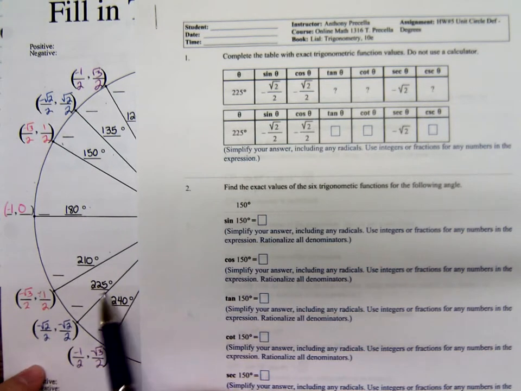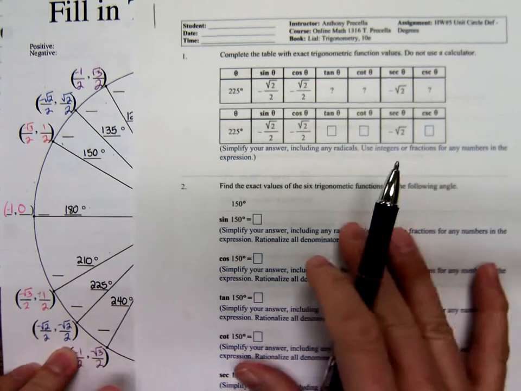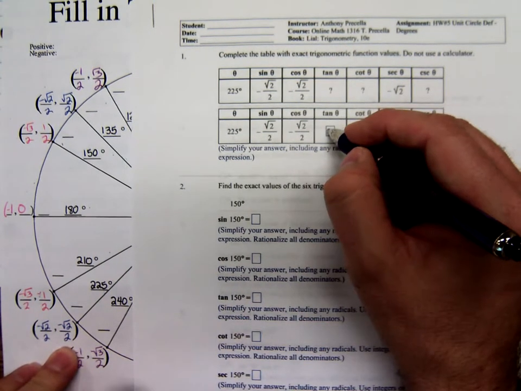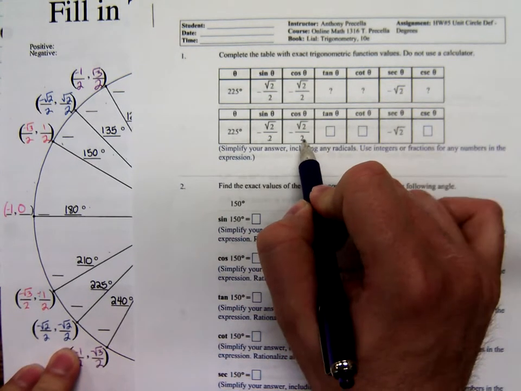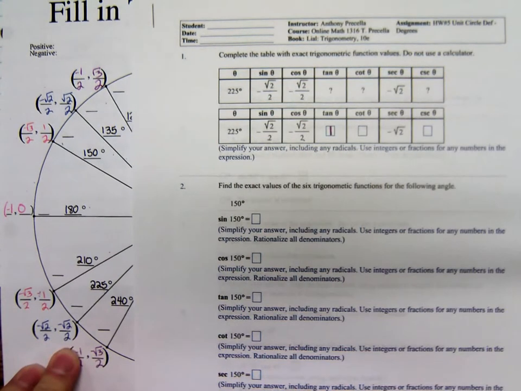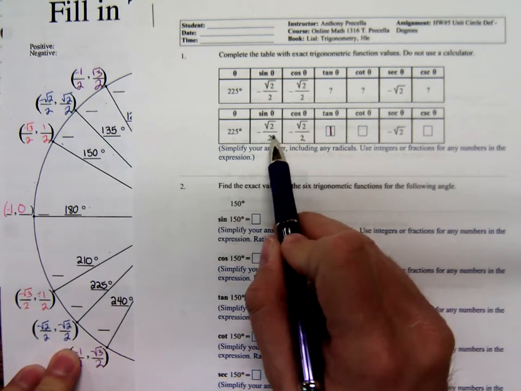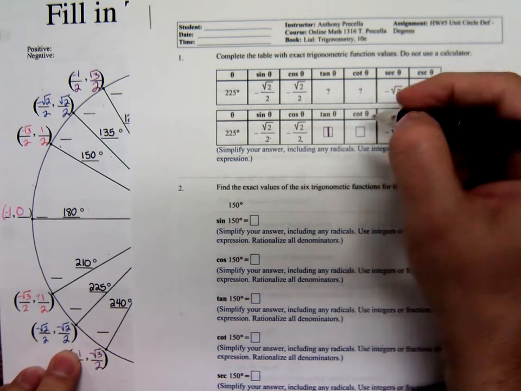The x and y are both negative square root of 2 over 2. So tangent, that would be sine over cosine. Anything over itself, that's a 1. Cotangent is cosine over sine, or you might think the reciprocal of tangent, which is still a 1.